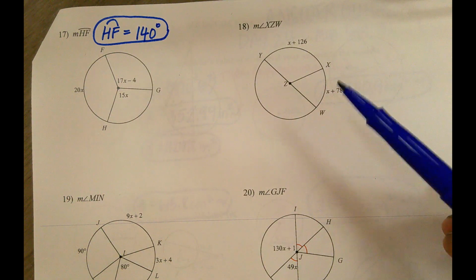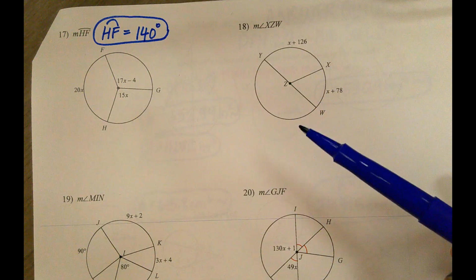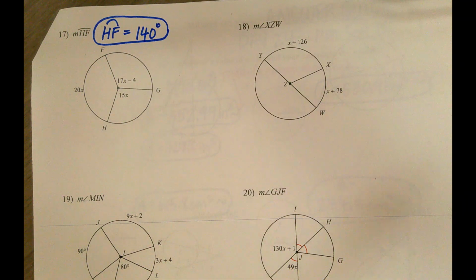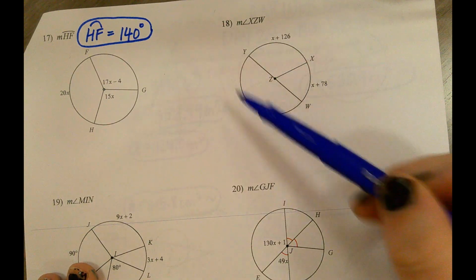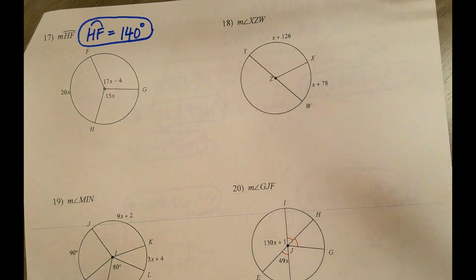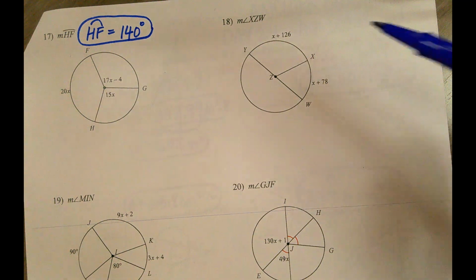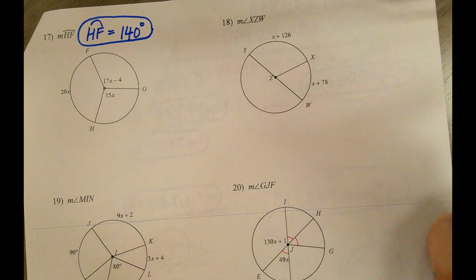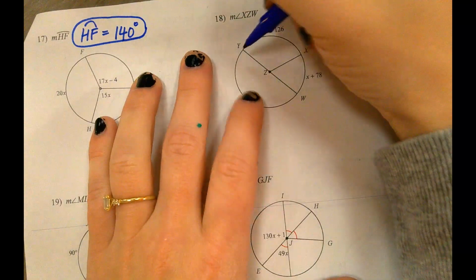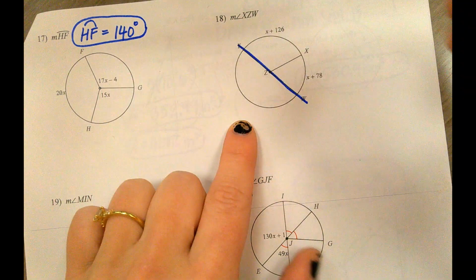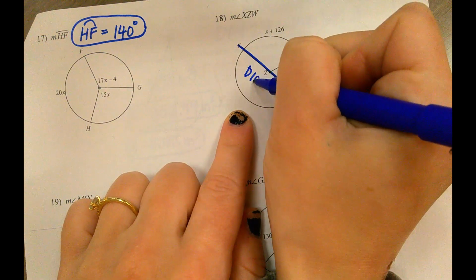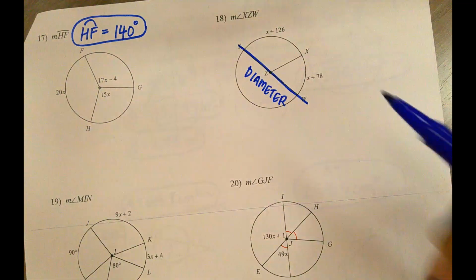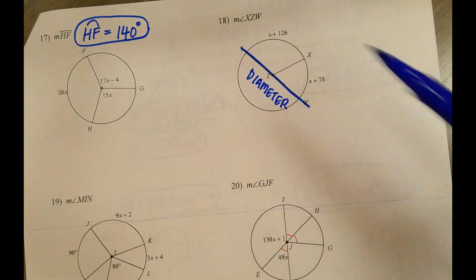Now for number 18, we have something a little bit different. Before I just give you an answer, I want to make sure that we would know what to do here because all of my angles are not labeled. What do we notice about this circle that the last few didn't have? It has a diameter, a line going straight across. If I have a diameter, what do I know about this non-labeled side?